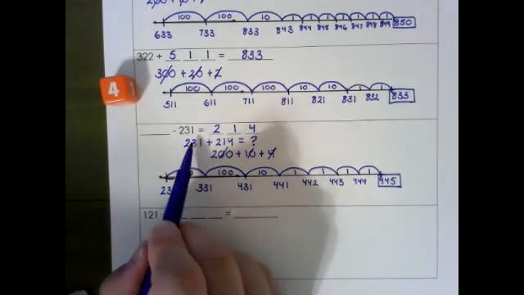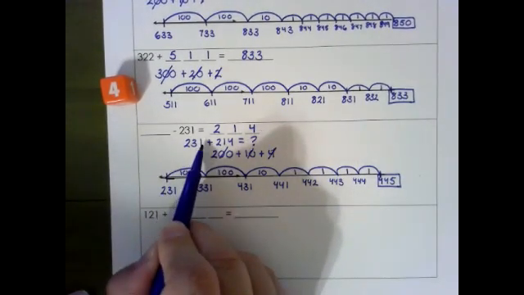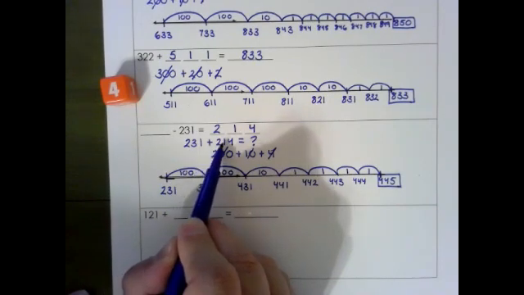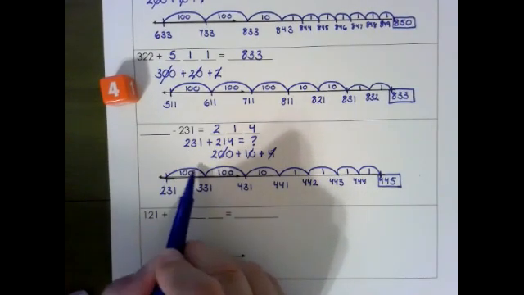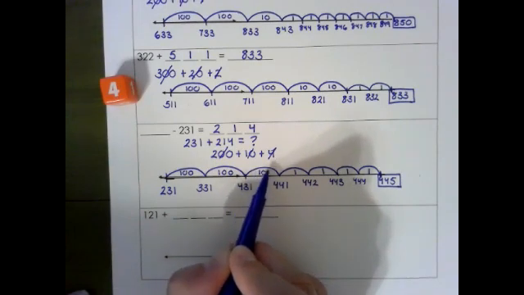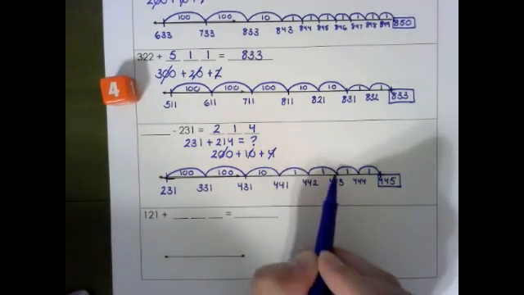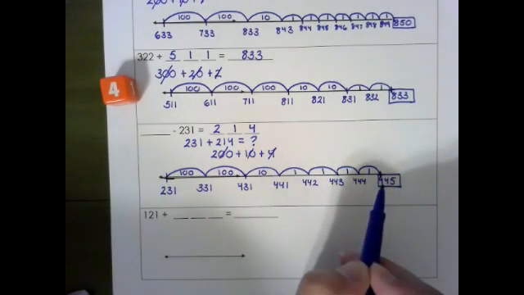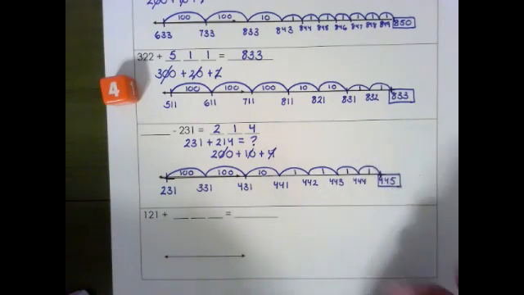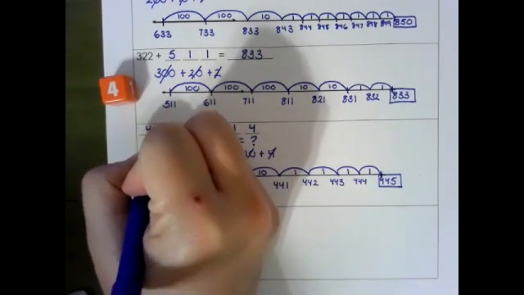We started at the larger number, 231. We added 214 by jumping 2 hundreds, 1 ten, and 4 ones to get our answer of 445. That was our missing whole.